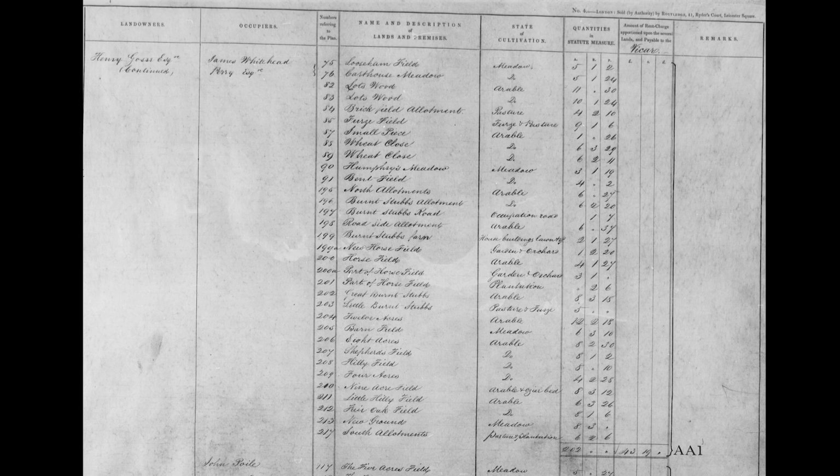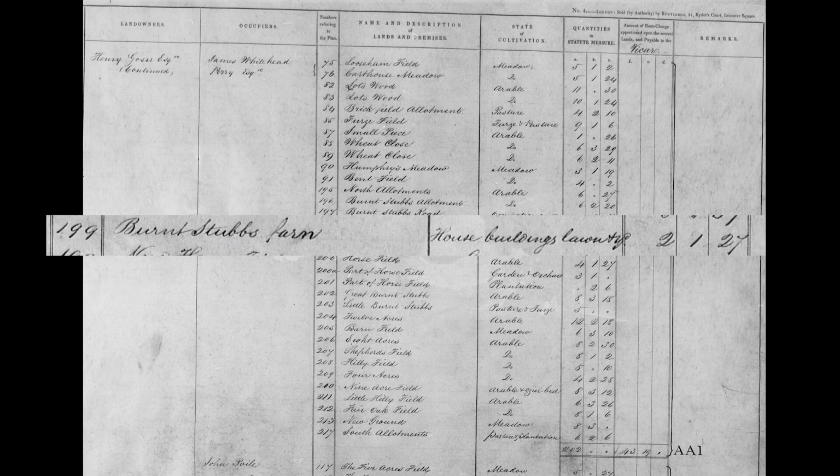Here you can see the original tithe apportionment records listing every single parcel of land, who owned that parcel of land and who was renting it at the time. And here you can see Henry Gosser Squire owned all these parcels of land on the page, and James Whitehead Perry Esquire was the occupier. But if we concentrate on just one parcel of land, we're going to have a look at plot 199. If I zoom in, it says Burnt Stubbs Farm, which is a house, buildings, lawn and yard, totaling 2 acres, 1 rod and 27 perches.